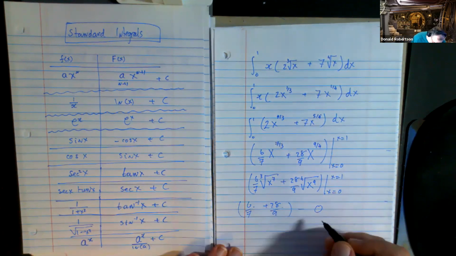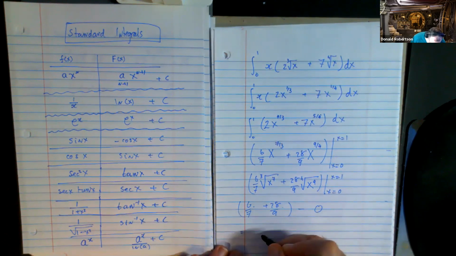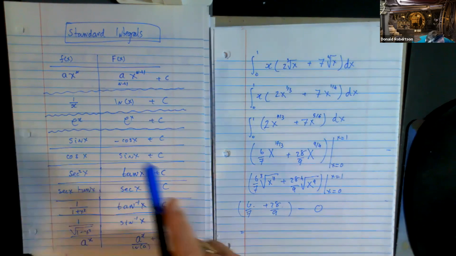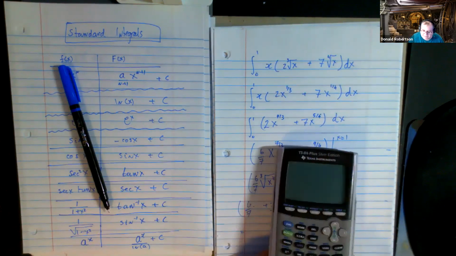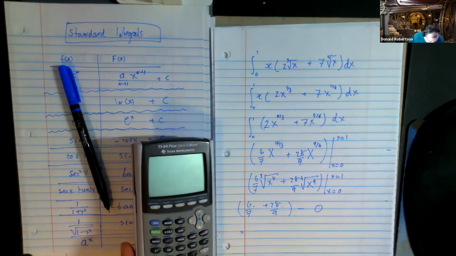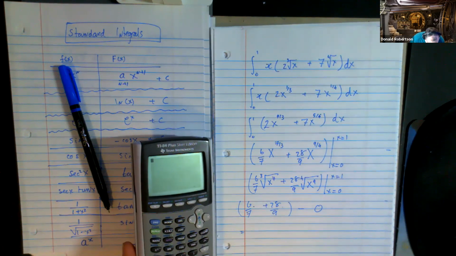So these two guys have to be changed into fractions. That's why calculators were invented, right? So on my TI-84, here goes. 6 divided by 7. Add 28 divided by 9, and you get that ugly guy.